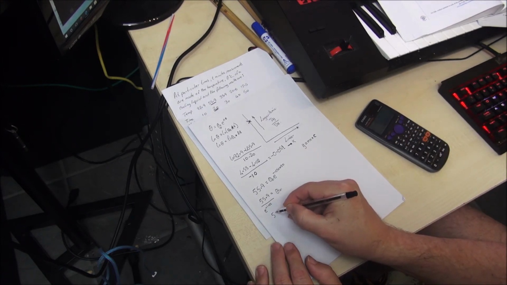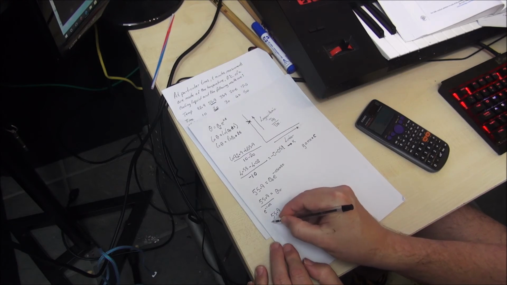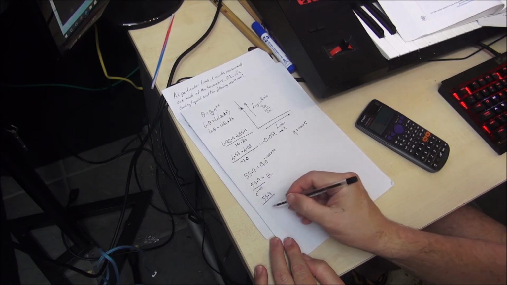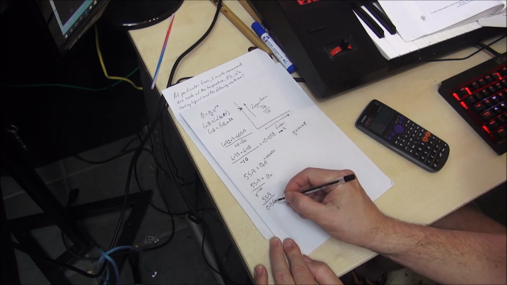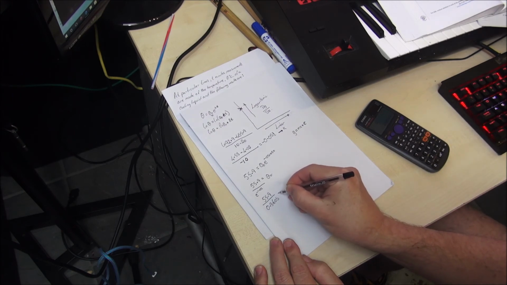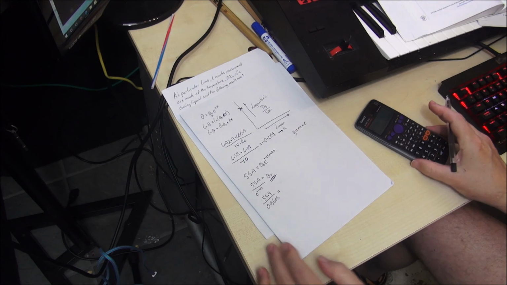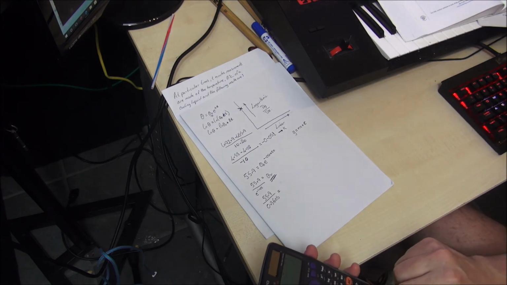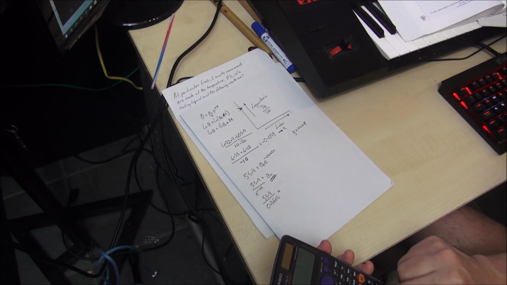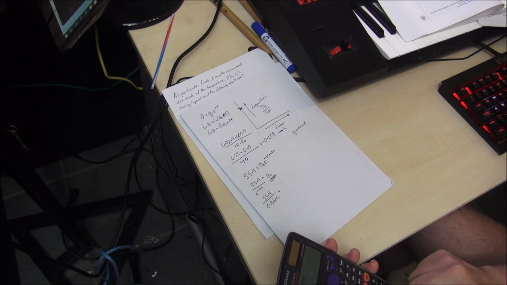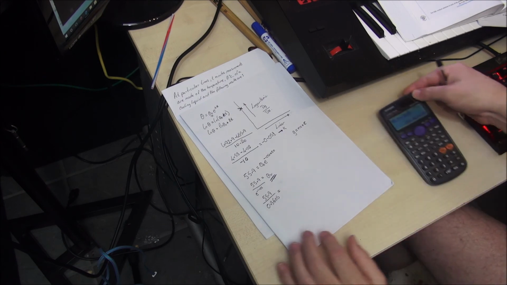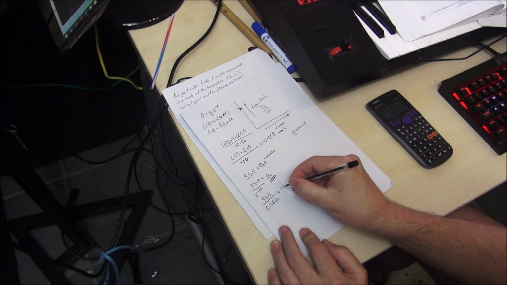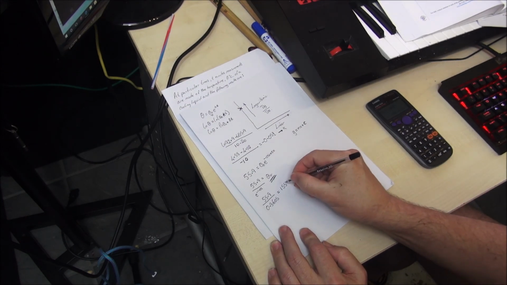So we take 55.9 and we divide that by 0.3605, and that should give us this intercept here. I'll just try that out now. And roughly that's about 155 degrees C.